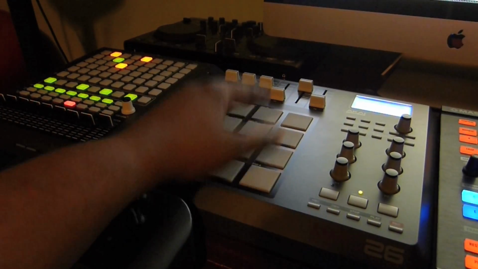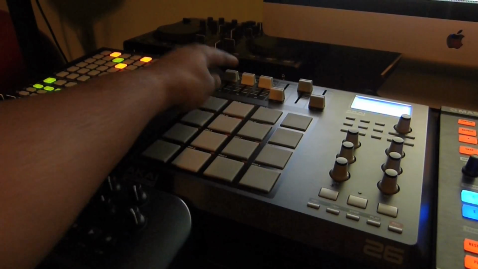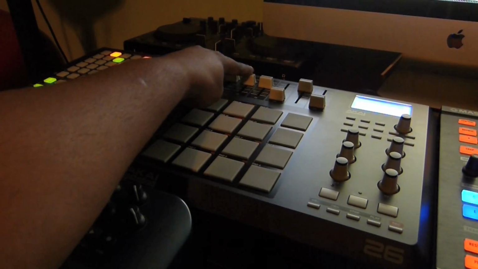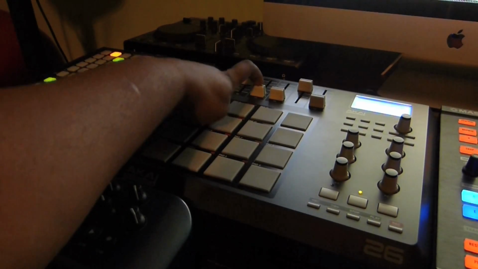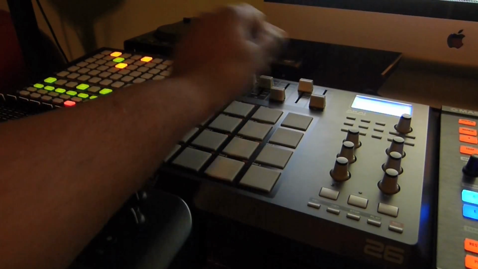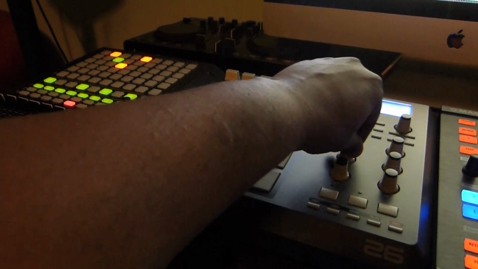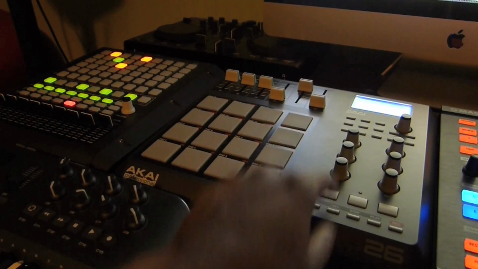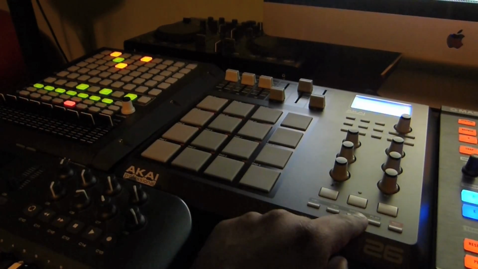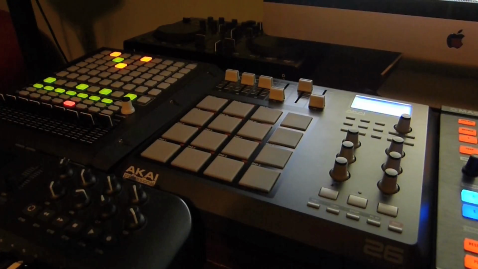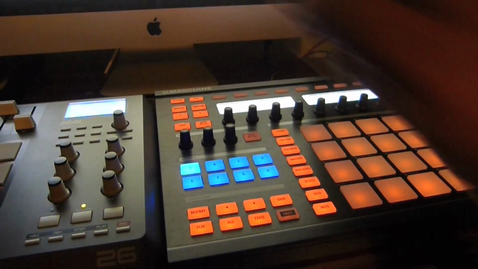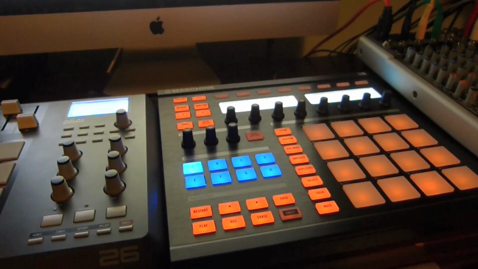You could use your pads to play the sounds. You could use the faders on here to bring the volume down. You can modulate the effects. You could stop it, play it, and then if you wanted, you could bring the Maschine in there as a VST, and it could do a lot more as well.